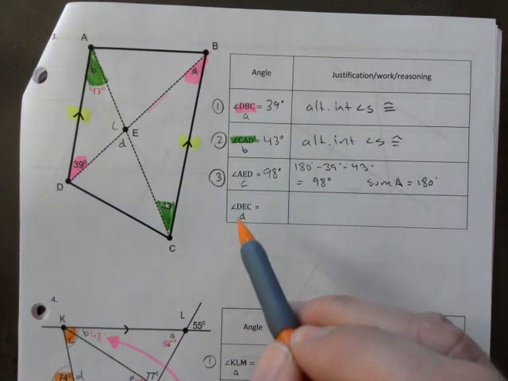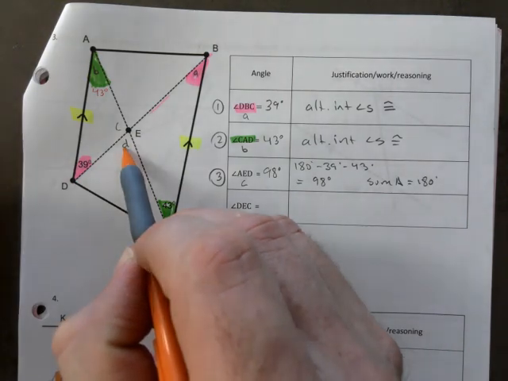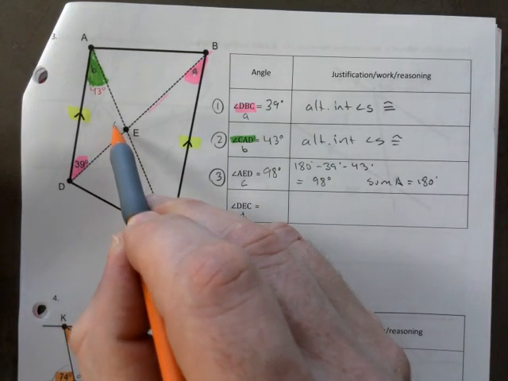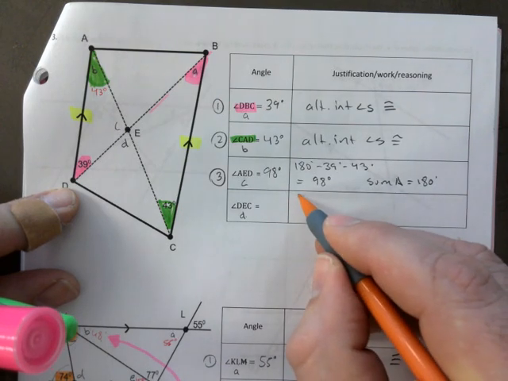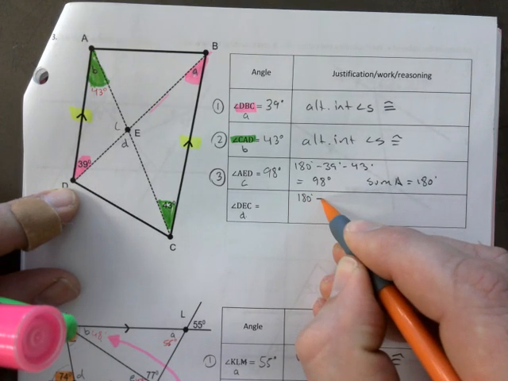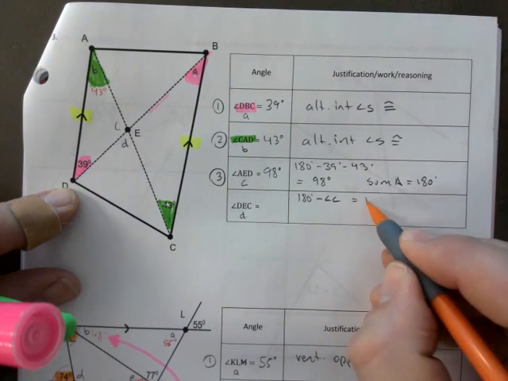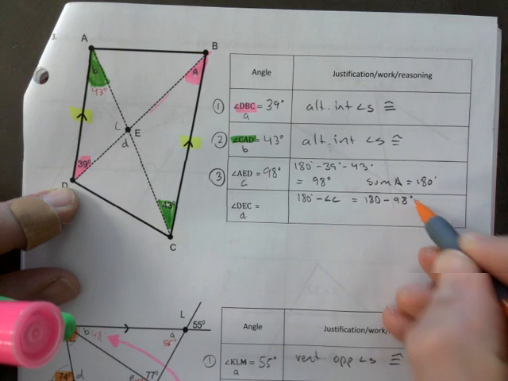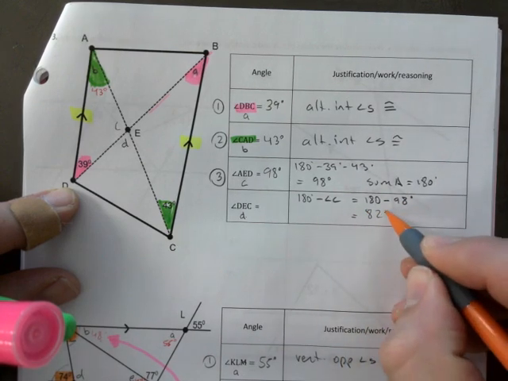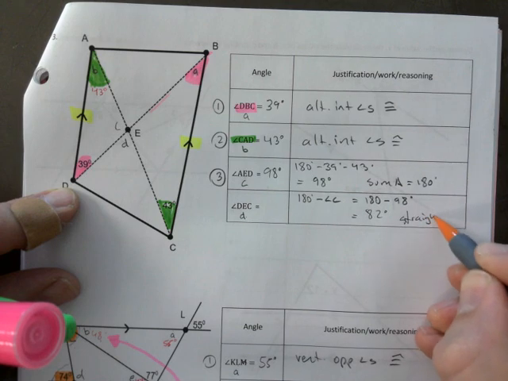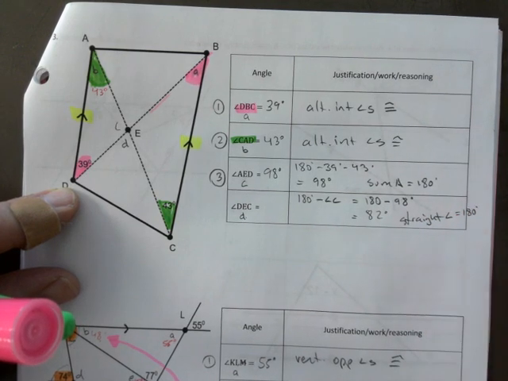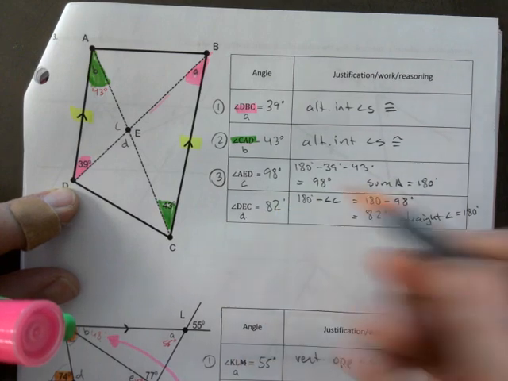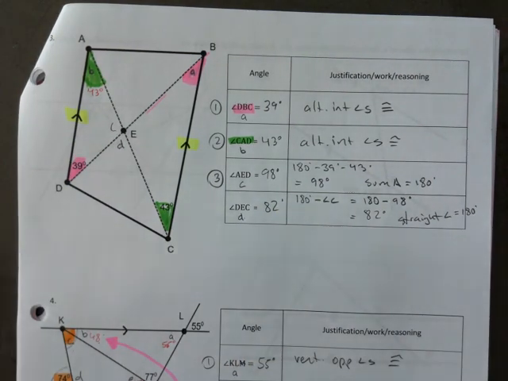Last one, D. So right here, I'm going to use straight angles. C and D are straight angles, right? So I'm going to go 180 minus angle C, which is 180 minus 98, which is 82 degrees. Straight angles are equal to 180. So this is 82 degrees there. Voila, it's all done. Okay.